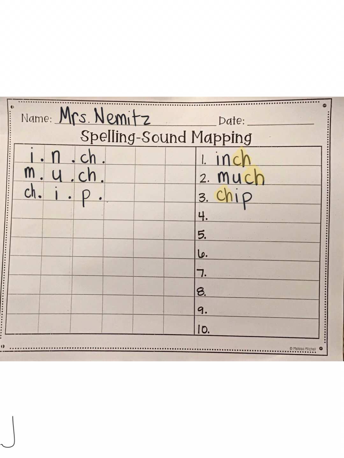Our next word is lunch. L-u-n-ch. Lunch. 4 sounds. Write each sound. On number 4, write lunch. With your highlighter, please highlight the CH digraph.